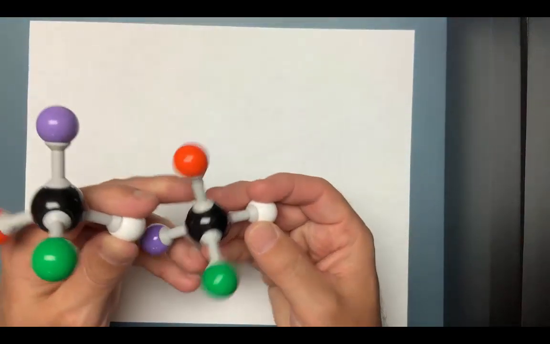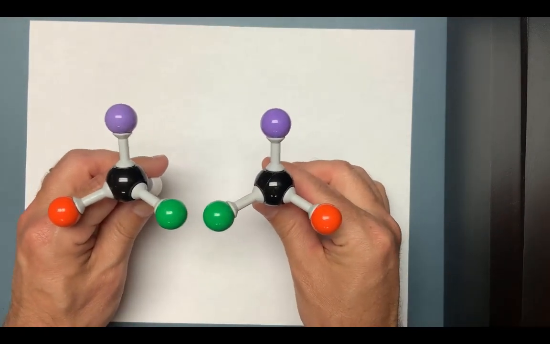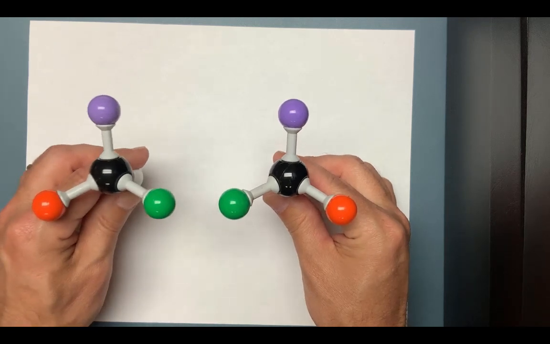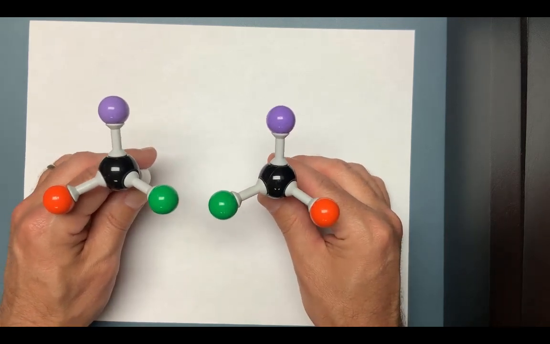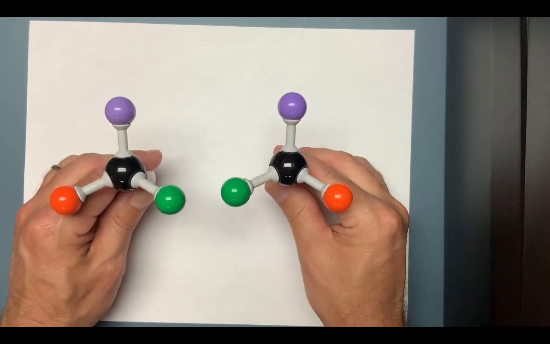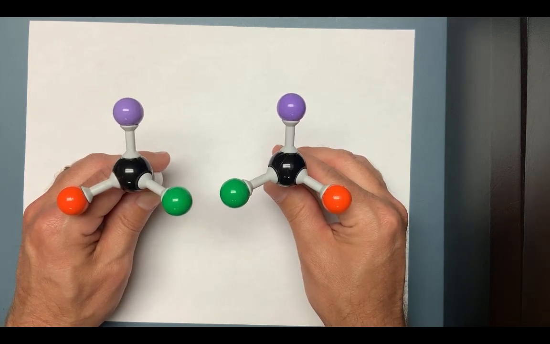So if I hold these 2 molecules in such a way that you can see their mirror images with respect to each other, you can see that the one I'm holding in my left hand, as I go from purple to orange to green, is going to be counterclockwise, and the one I'm holding in my right hand, as I go from purple to orange to green, is going to be a clockwise rotation.